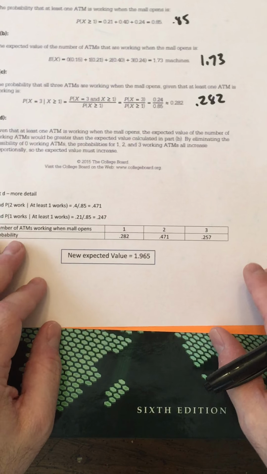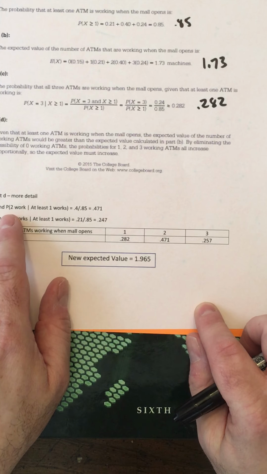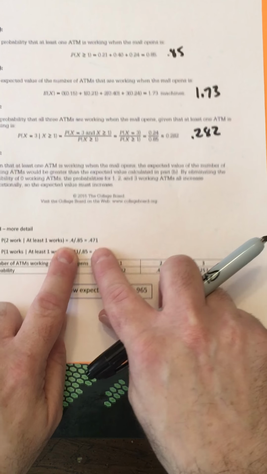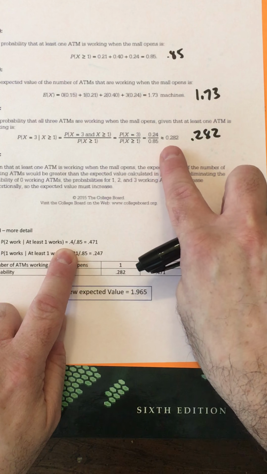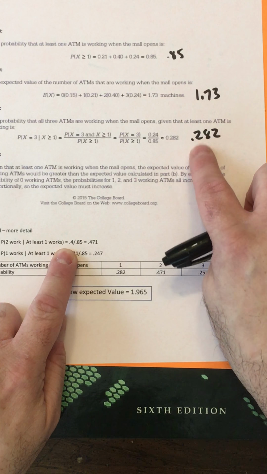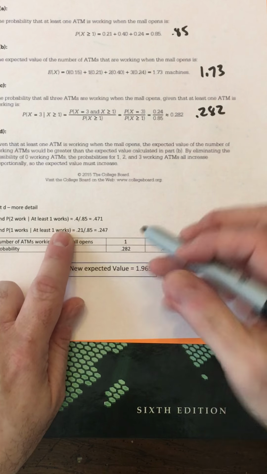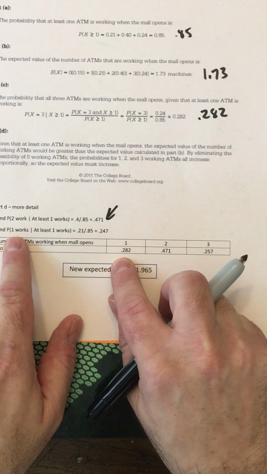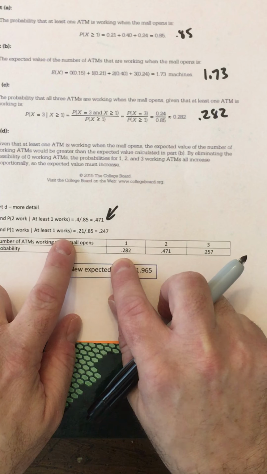I found the conditional probability that 2 work, given that at least 1 works. I did that very similar to the way I did the conditional probability from part C. That turned out to be 0.471. I did what's the probability that 1 works given at least 1 works.